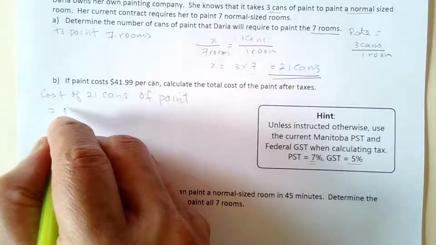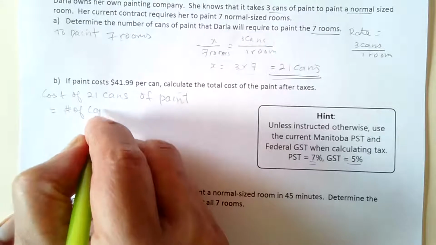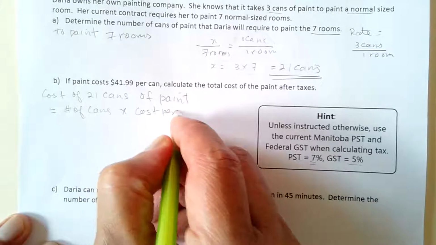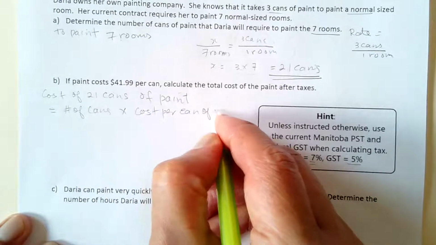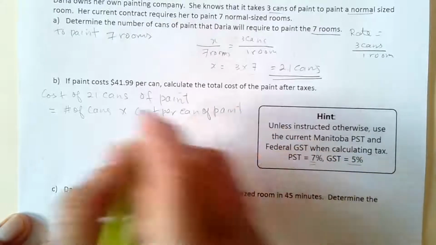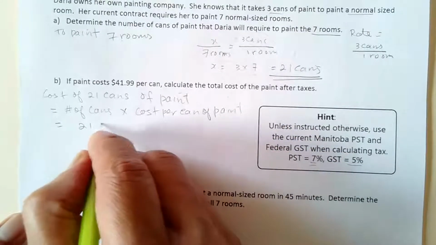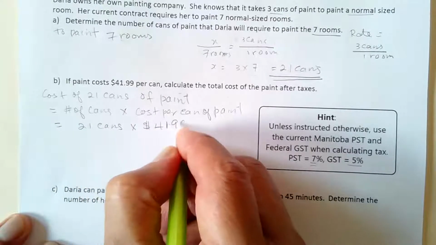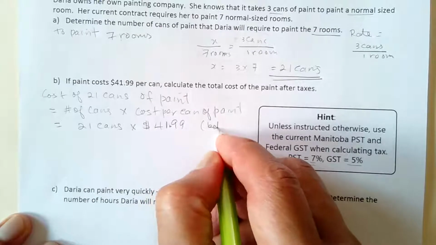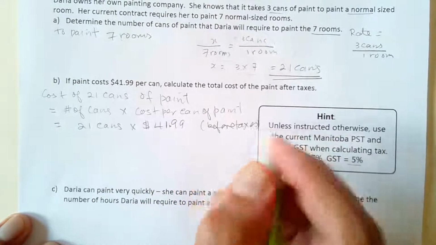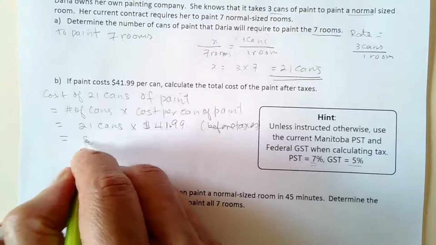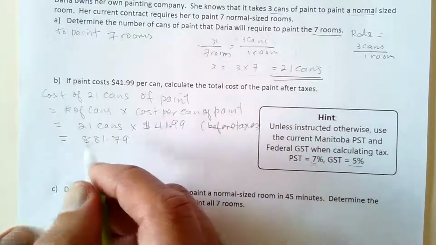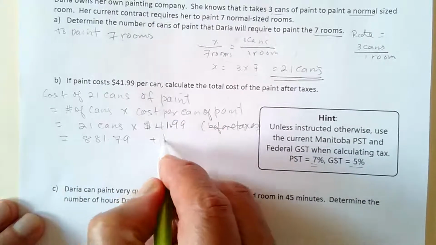is equal to number of cans of paint multiplied by the cost per can of paint. So number of cans is 21. Multiplied, the cost is $41.99. Now this is before taxes, which works out to be $881.79. Now we have to add taxes.